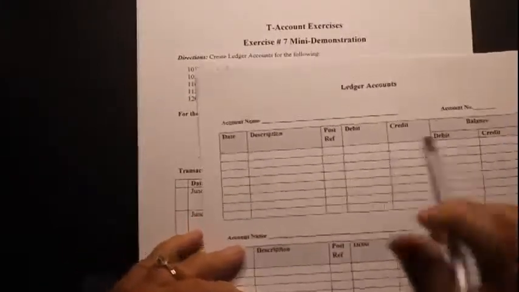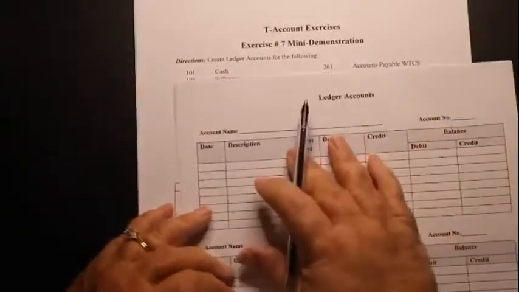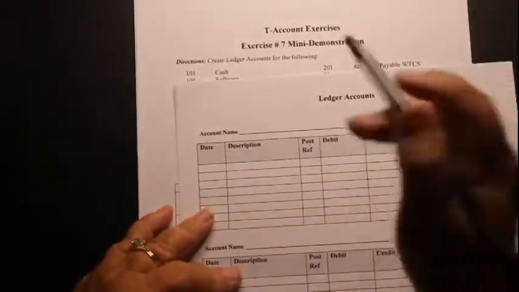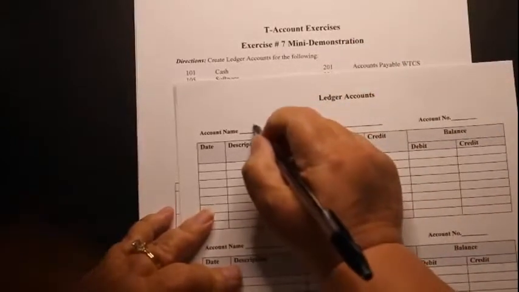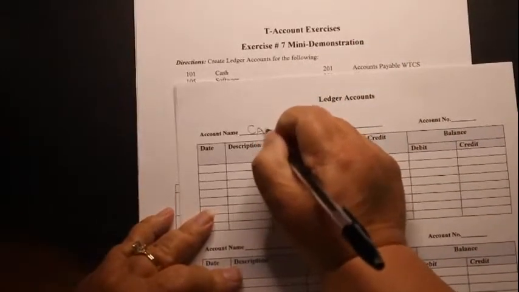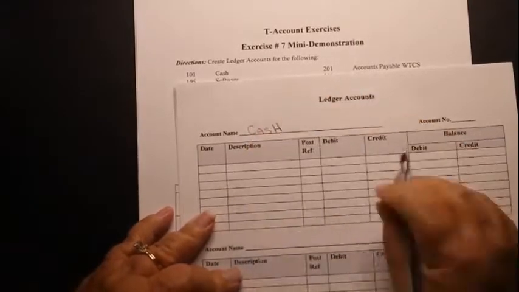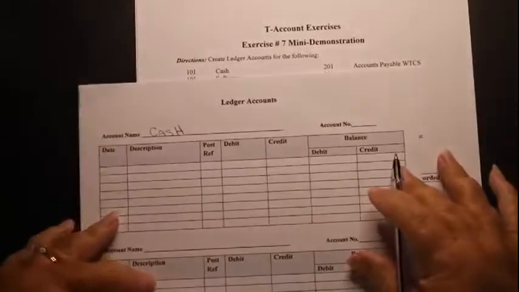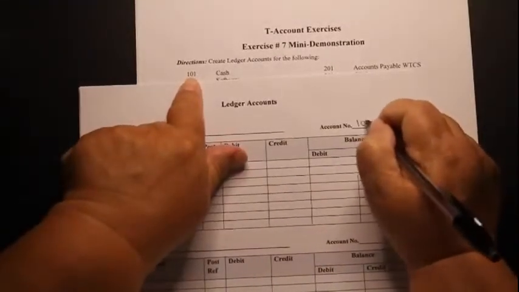The first one is cash. I'm going to take this ledger account section and write cash under account name. And then under account number, I'm going to put the number 101.